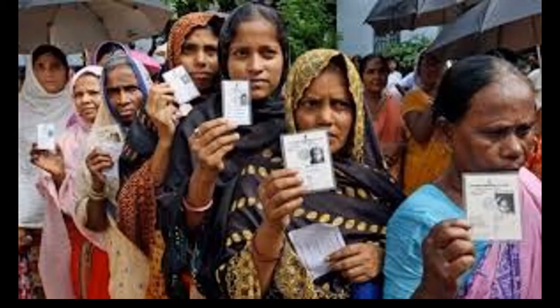What do you see here? Some women are standing in a queue with one card with all of them. These cards are the voter identity cards. All these women have come to vote in an election. It shows that all people, irrespective of age, if they are above 18 years of age, can vote.